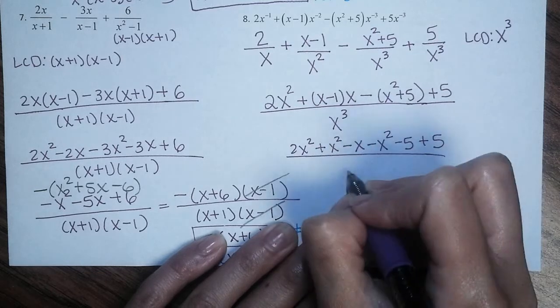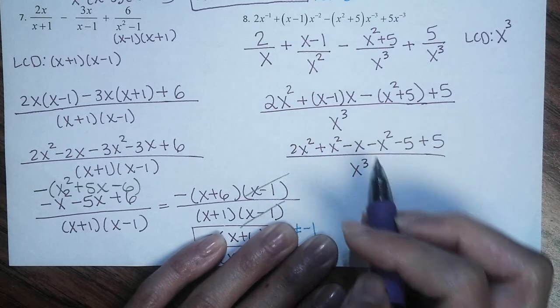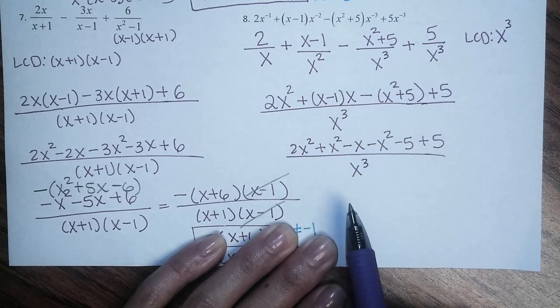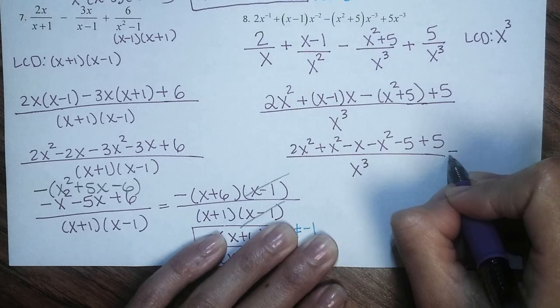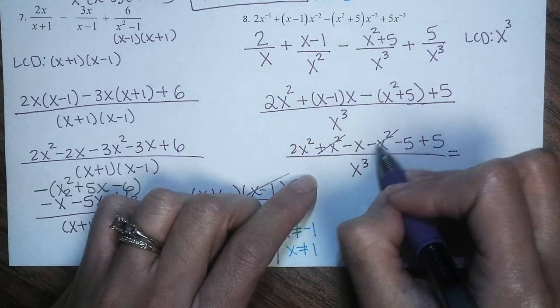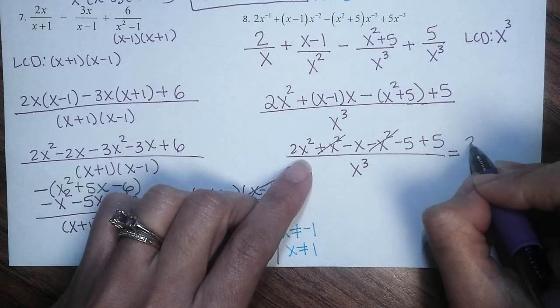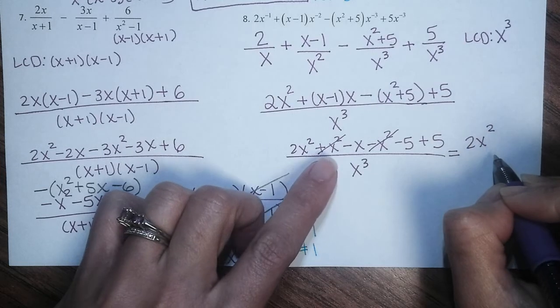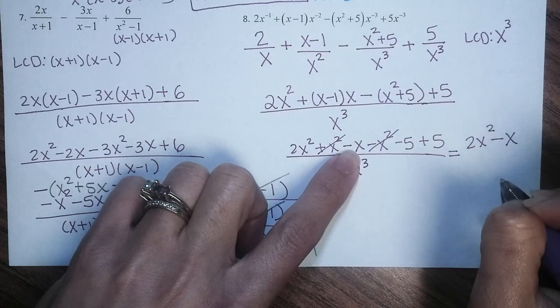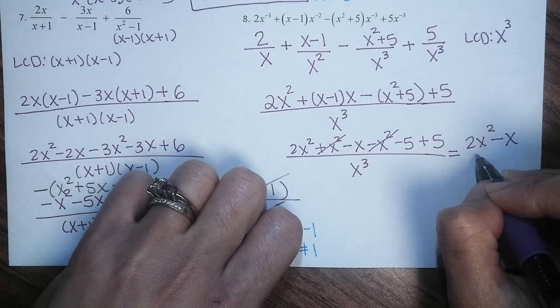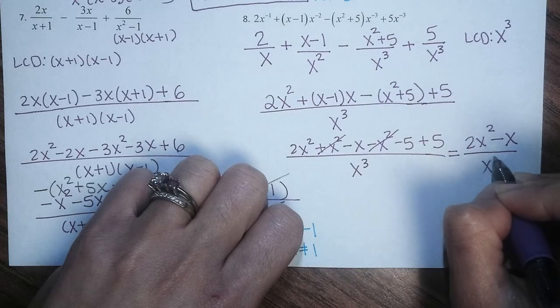Okay, so let's keep simplifying. I don't know if I did this right, but let's keep going. So it looks like this is going to be a 2x squared minus an x just over x cubed.